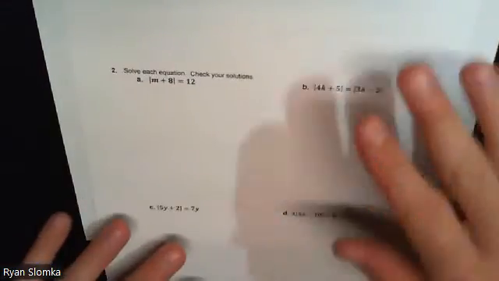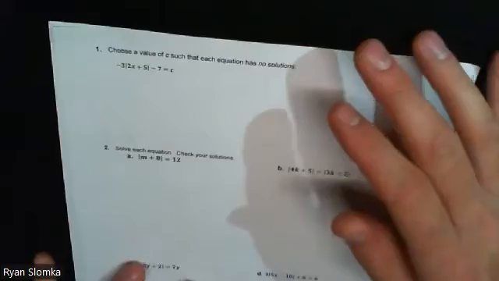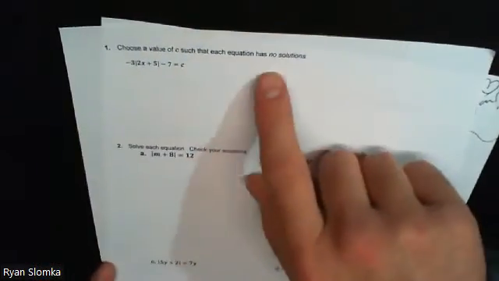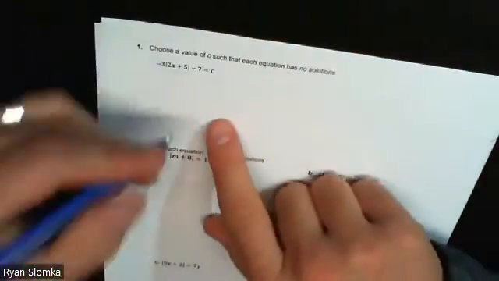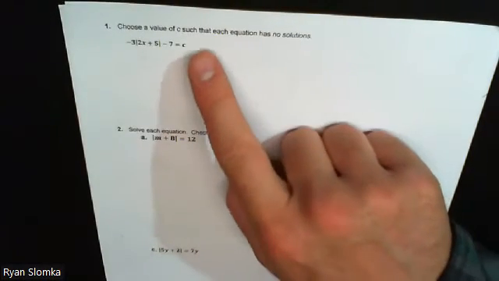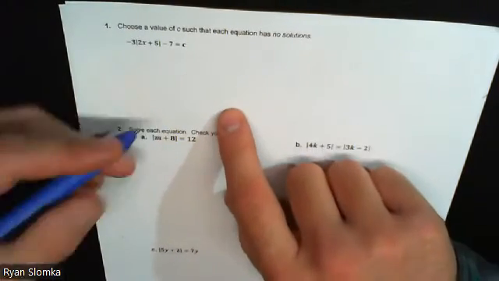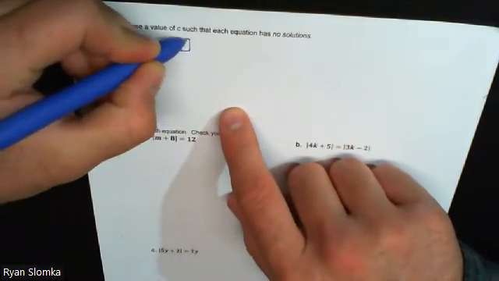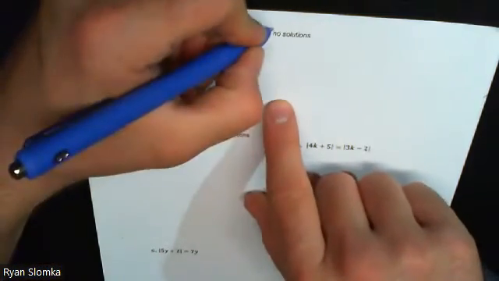So on the backside, we've got a couple more examples that I wanted to show you so we can get to a full understanding. So for the next one right here, it says choose a value for C. So there is a variable X right here, but we don't want to solve for X right now. That's not important. What we want to do is focus on C. And what we're going to try to do is replace that with a number so that this equation has no solution.